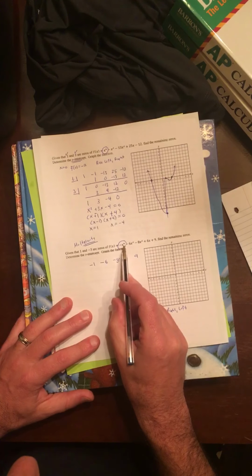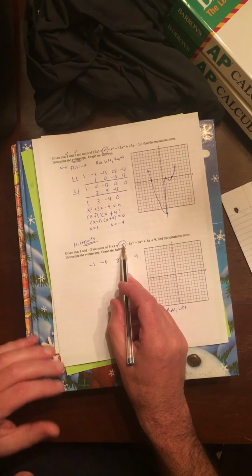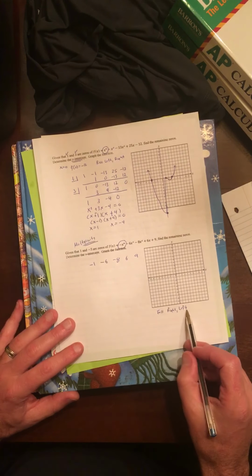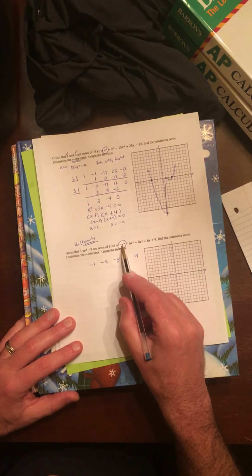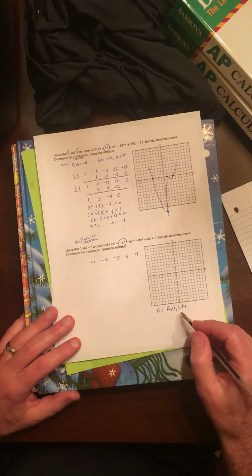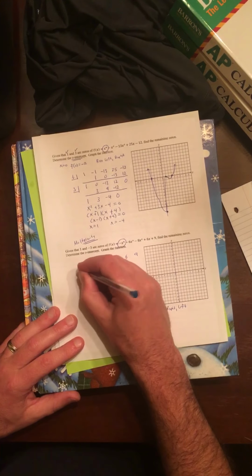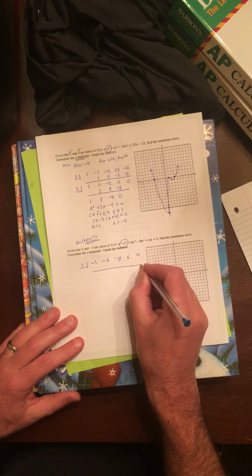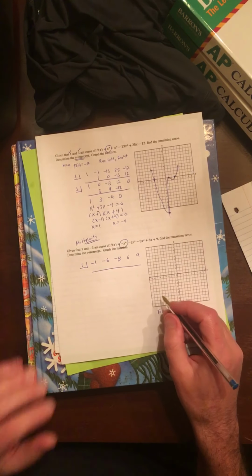If this degree is odd, it does the opposite things, but since it's even, it does the same thing both on the left and right, and since it's negative out front, it's going to fall on the right and fall on the left. So we're given that 1 is a 0, so let's do our first synthetic division.